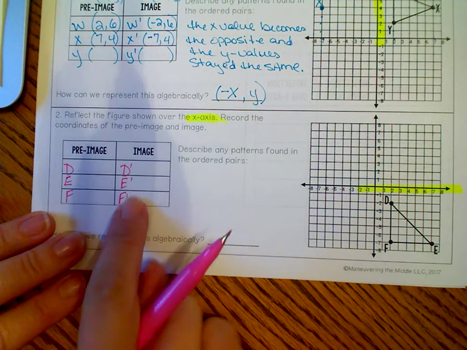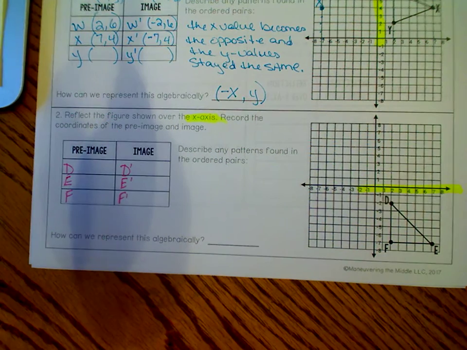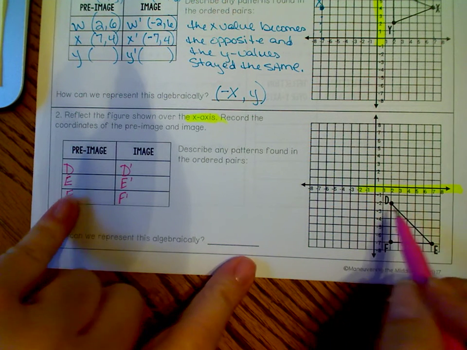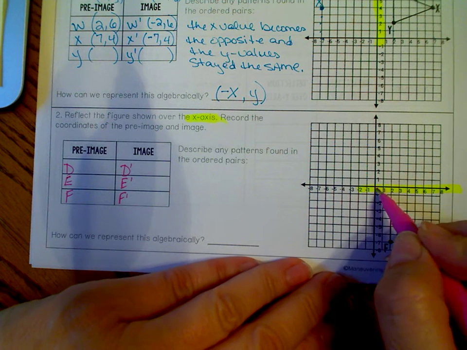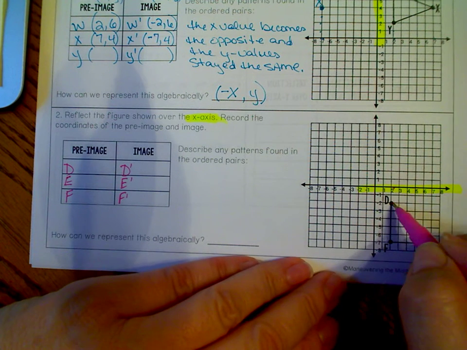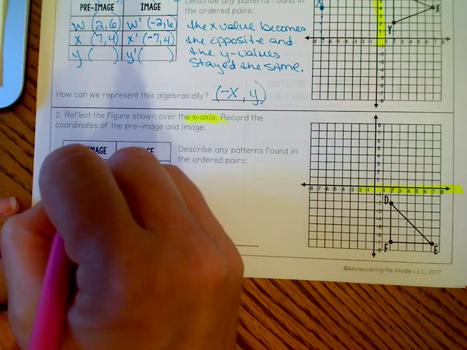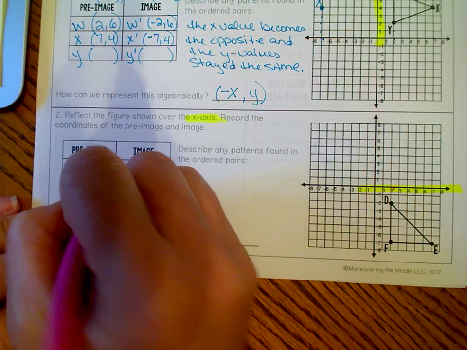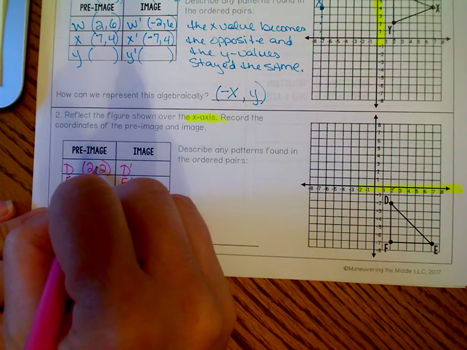You have to put your little tick marks there because if not, it's going to be wrong. Let's start with D. What's the original for D? Well, we went over 2 and down 2. So we went 2 and 2. Well, that's going to be a negative because we went down.